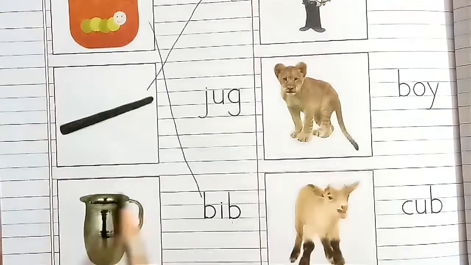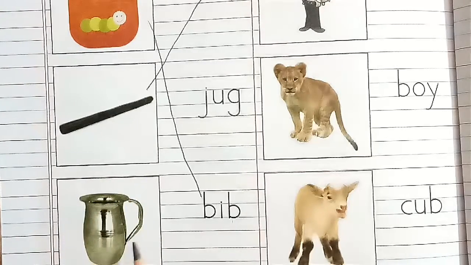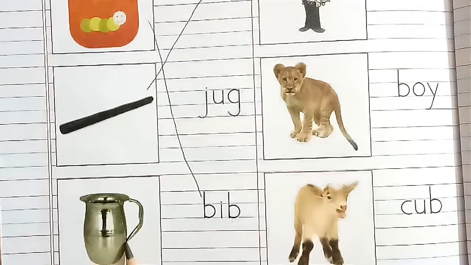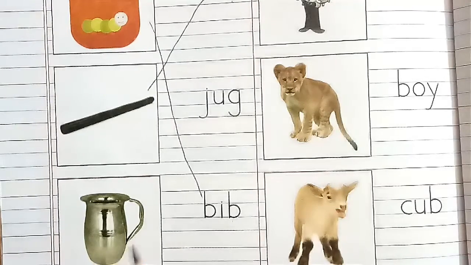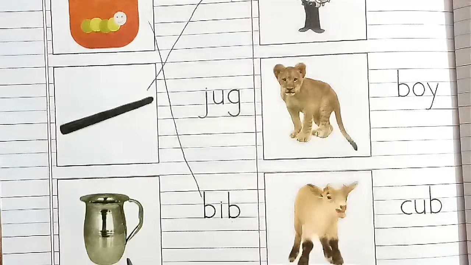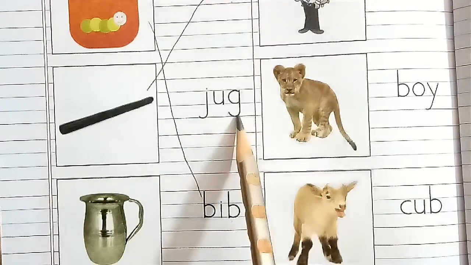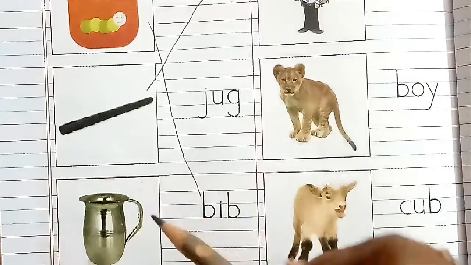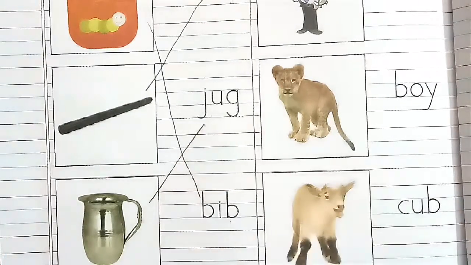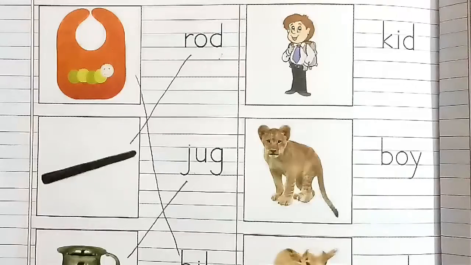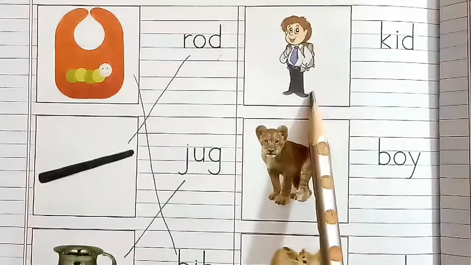Now see the picture and tell me what is it? It is a jug. Find its name. J-U-G, jug. Join the picture with their name. Very good.